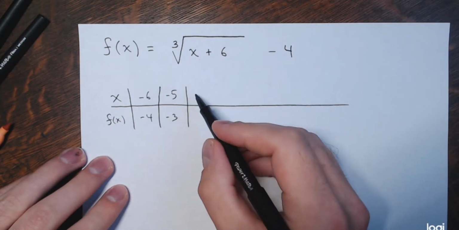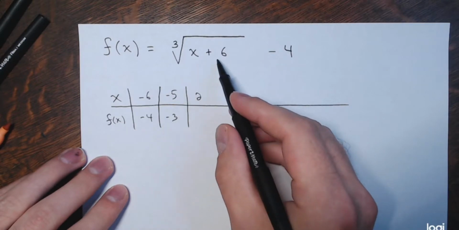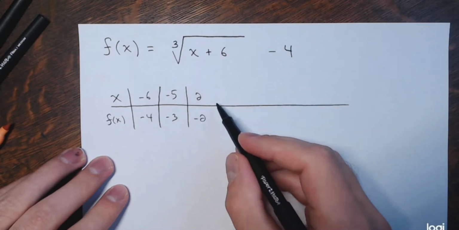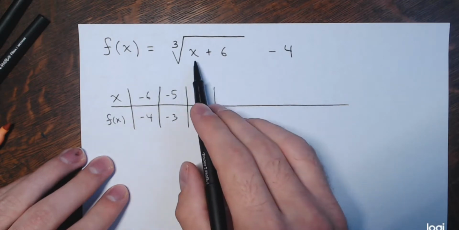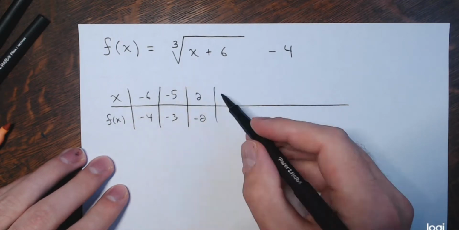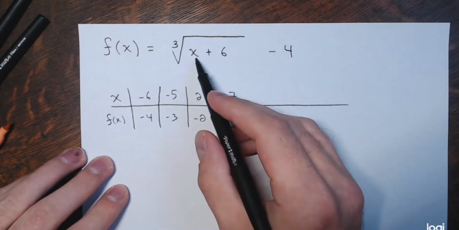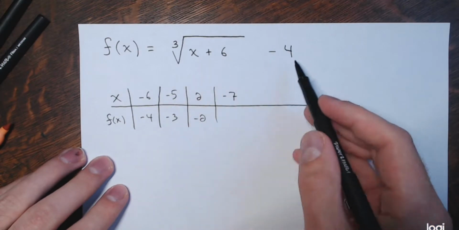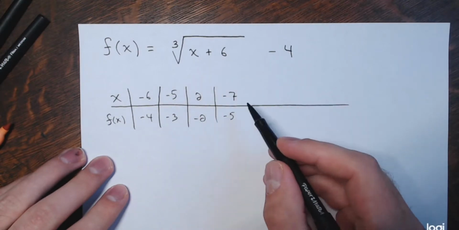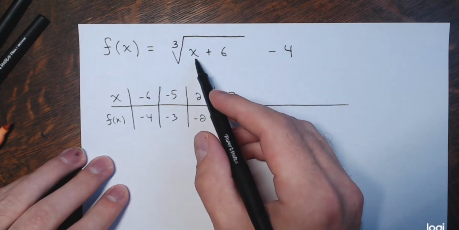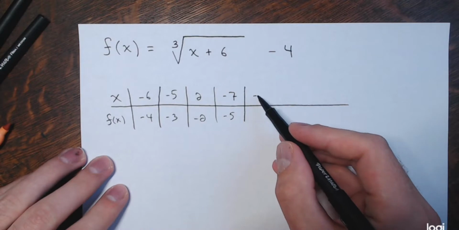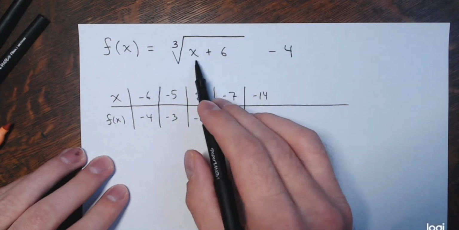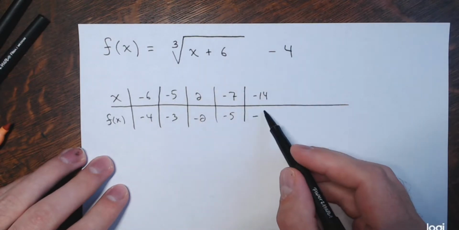If x were 2, you'd have cube root of 8 is 2, minus 4 is -2. You'd have the point (2, -2). Then going the other way, plug in -7, you'd have the cube root of -1, which is -1, minus 4 is -5. Plug in -14, you'd have the cube root of -8, which is -2, minus 4 is -6, and so on.